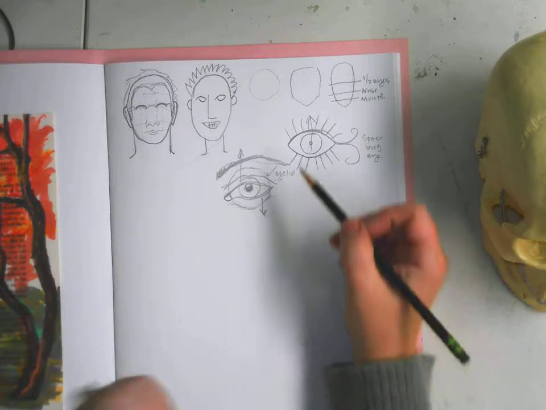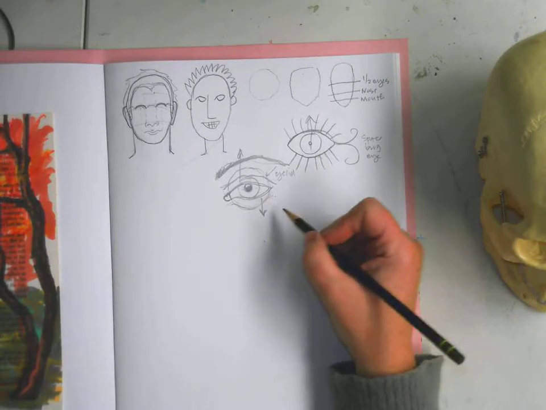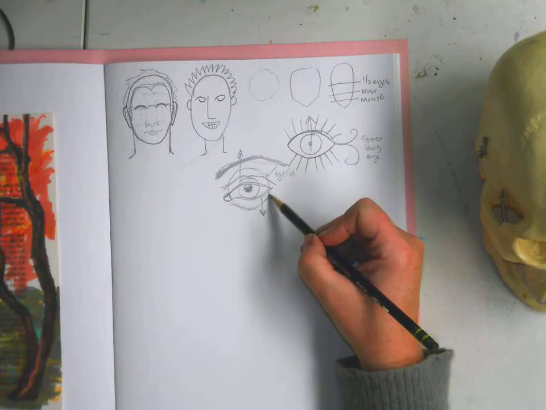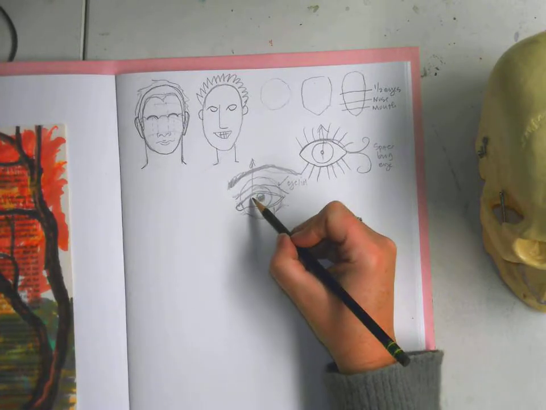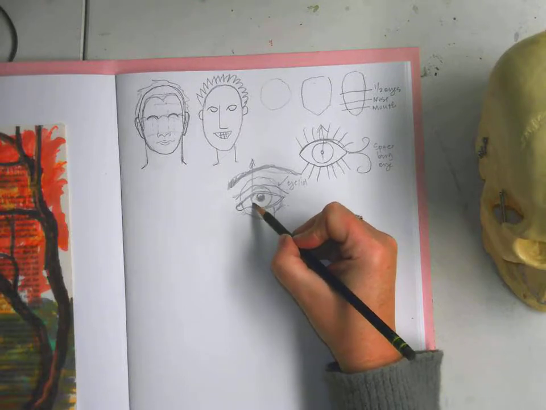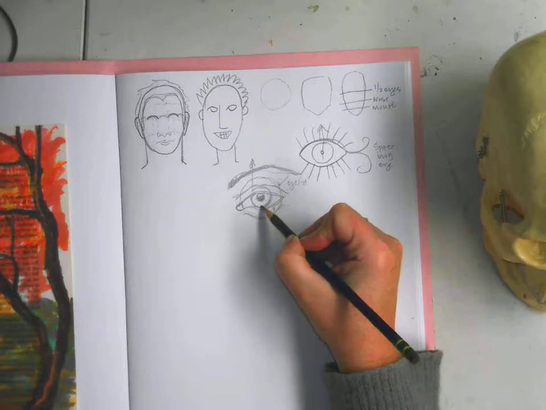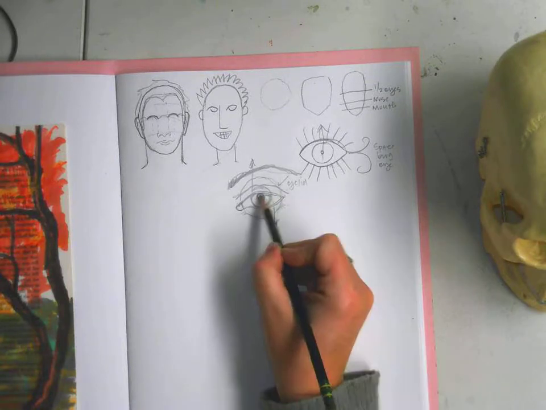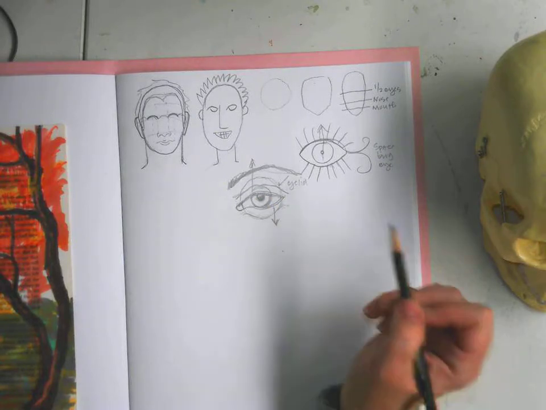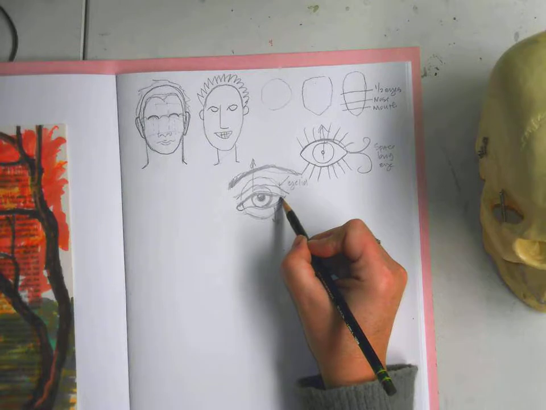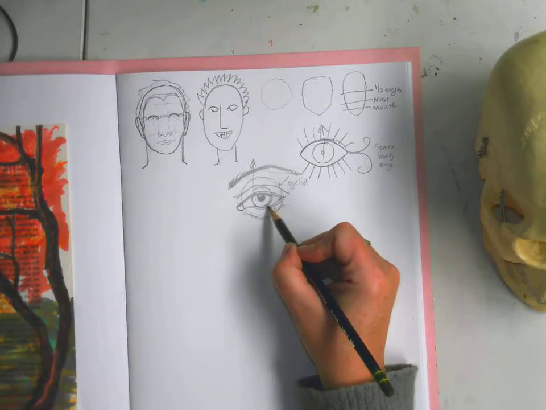So if we know this physical structure, we now know that we are shading around a sphere when we think about shadows. My eye itself will almost always be darker around this outer edge. So if you think about shading the eye, I'm going to have a shadow that sits under my lid that goes all the way across. I'm going to have a shadow that sits out here. Tiny bit of shadow.